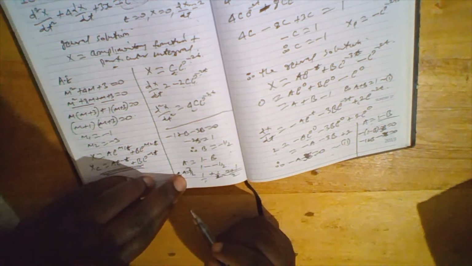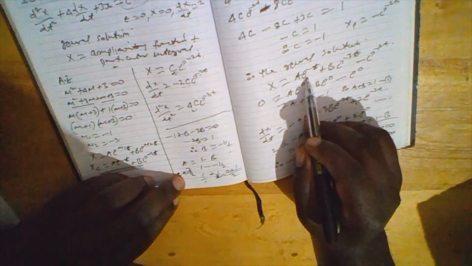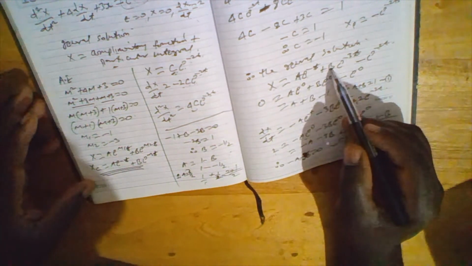Once we get them, we come here now and write the particular integral, now that we have the value of a and the value of b.